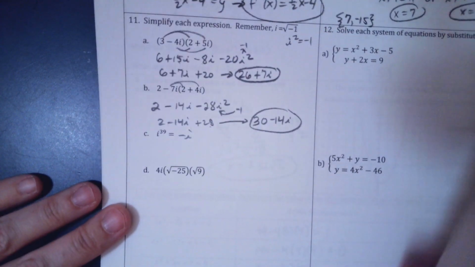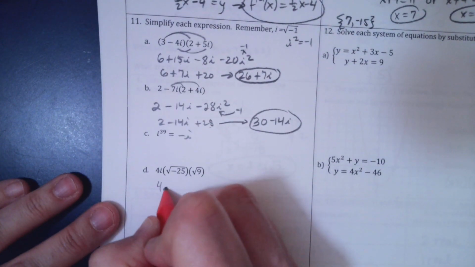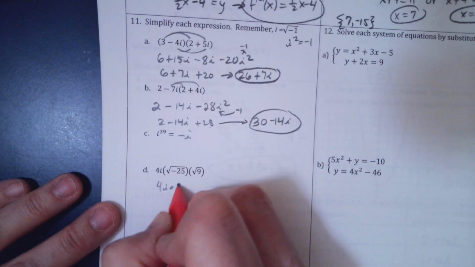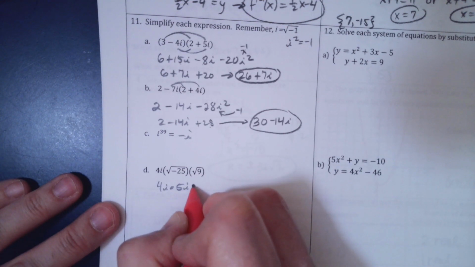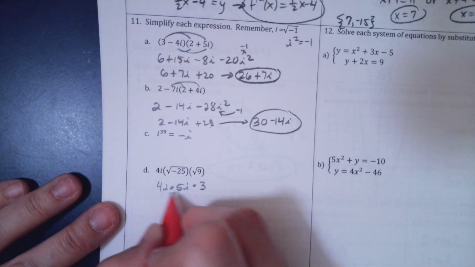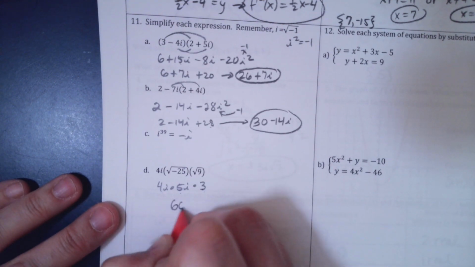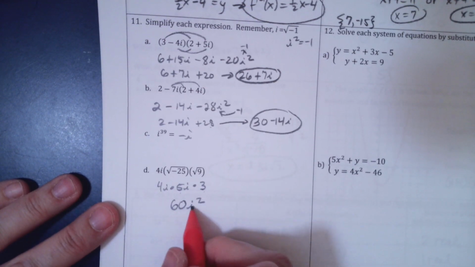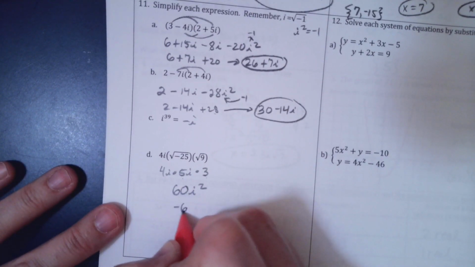All right, right here, we got 4i. This is worth 5i. And then times, this is a 3. So that's 20 times 3, that's 60, and i squared. Well, i squared is negative 1, so the final answer is negative 60.